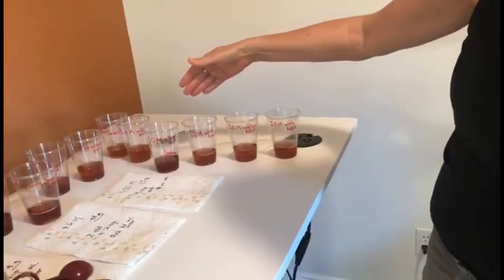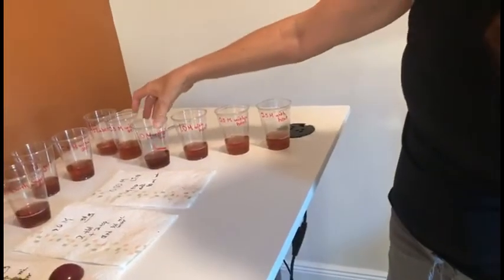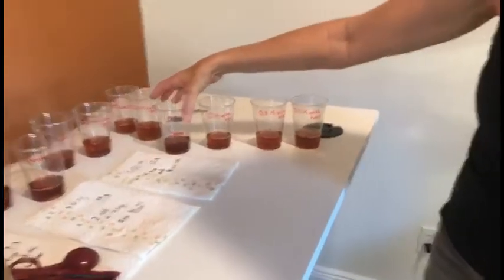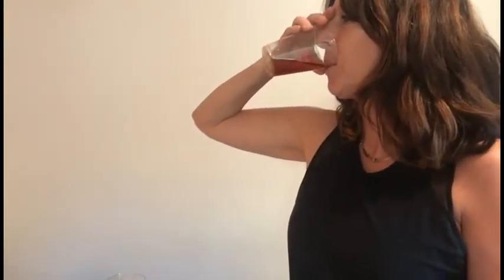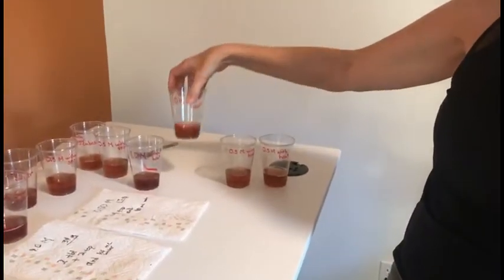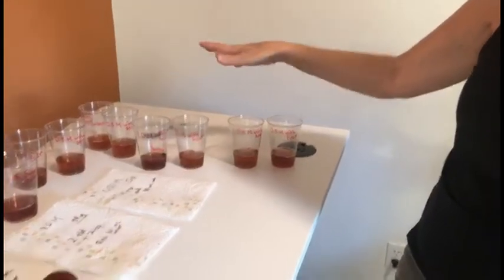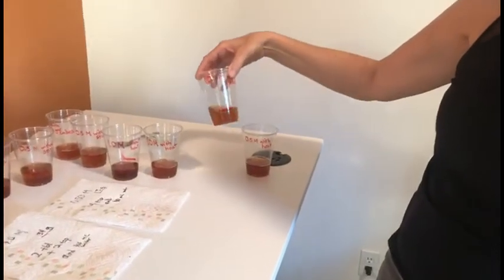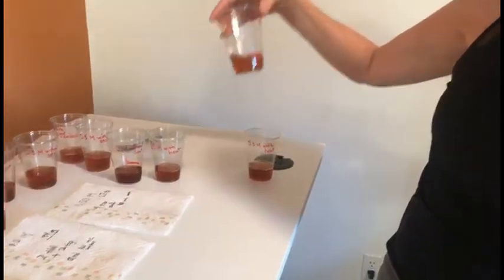All right, so this is our last test. These are with the heat. So I've got the 1 molar with and without heat and the 5 molar with and without heat. So I'm gonna try the without heat first. And now the with heat. Tastes really different with the heat. I don't like it. It's very sweet and kind of weird tasting.